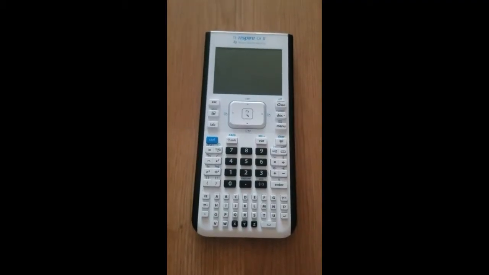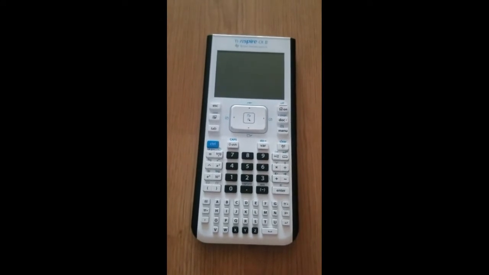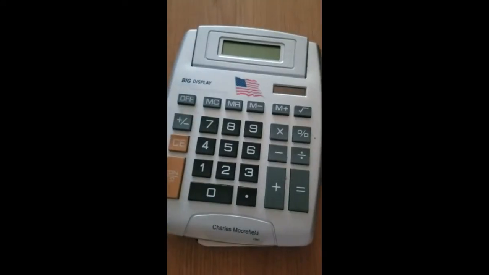Today, we're going to be learning how to solve for polynomials on your calculator. Okay, so obviously you're going to want to make sure you have your TI-Nspire calculator for this, because this thing is not going to cut it.